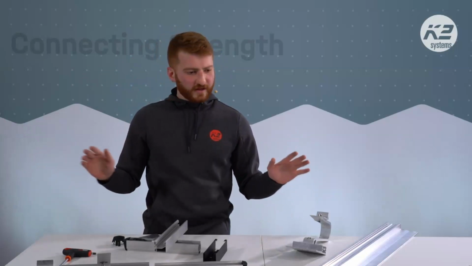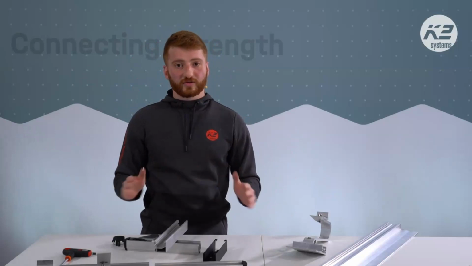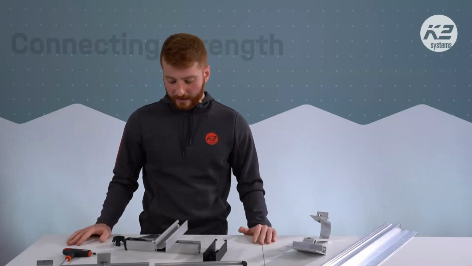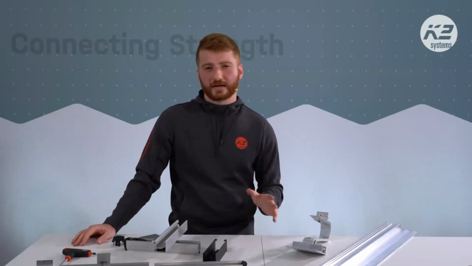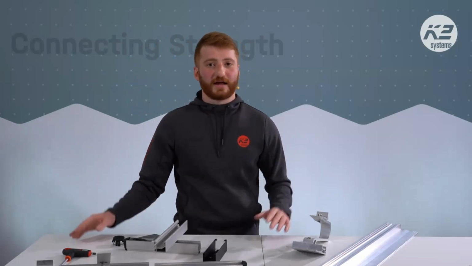So these are the main three tools I wanted to show today, and I think that's it from my side. It's time now to go to K2 Base with Vladimir and to plan a hip roof together.